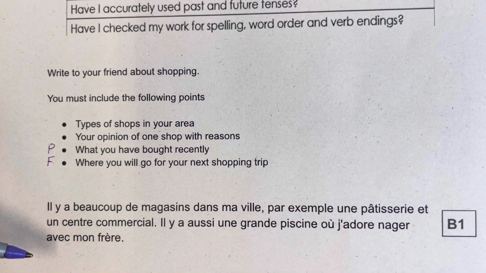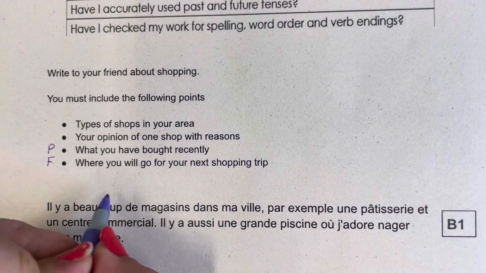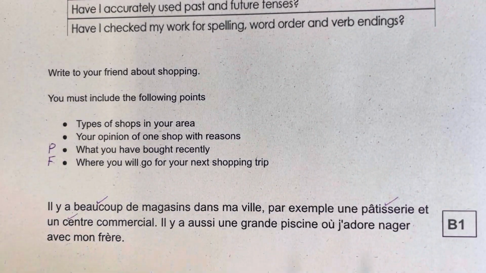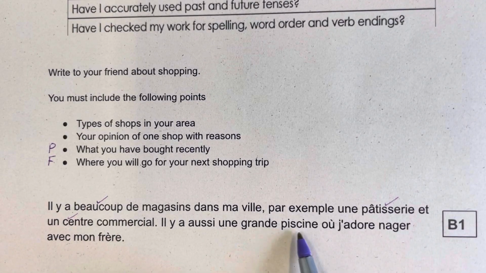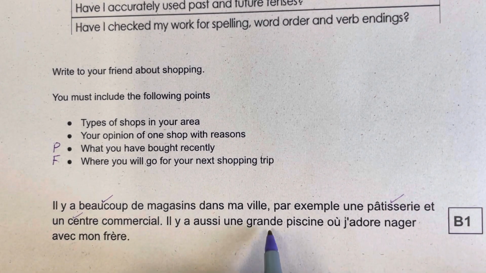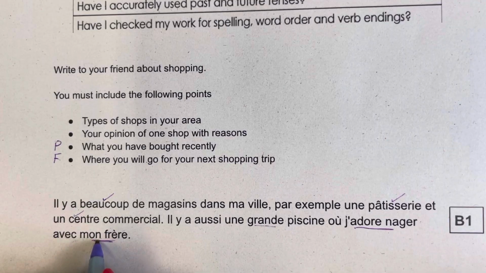So thinking about our checklist, have I covered that bullet point? Types of shops in my area. Absolutely, I've said there's lots of them. I've said the cake shop, the shopping centre are there. Did I need to mention the swimming pool? Not necessarily. It's not a shop, but it adds some detail. Have I developed my answer with at least 3 bits of information? Yes, I have. I've said it's big, I've said I love to swim, and I've said I go there with my brother.